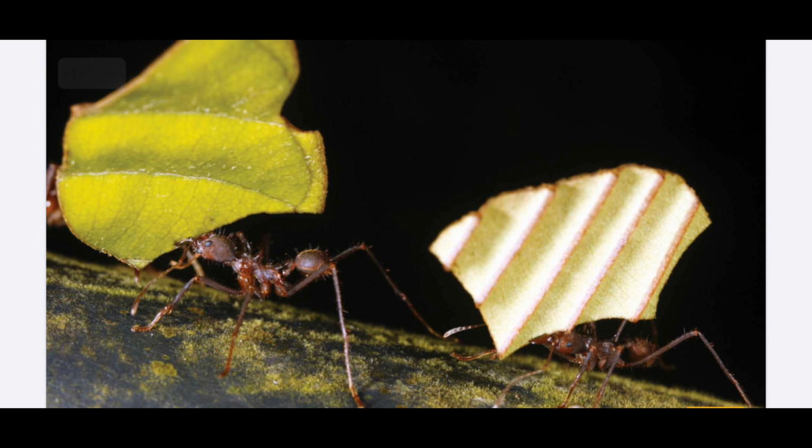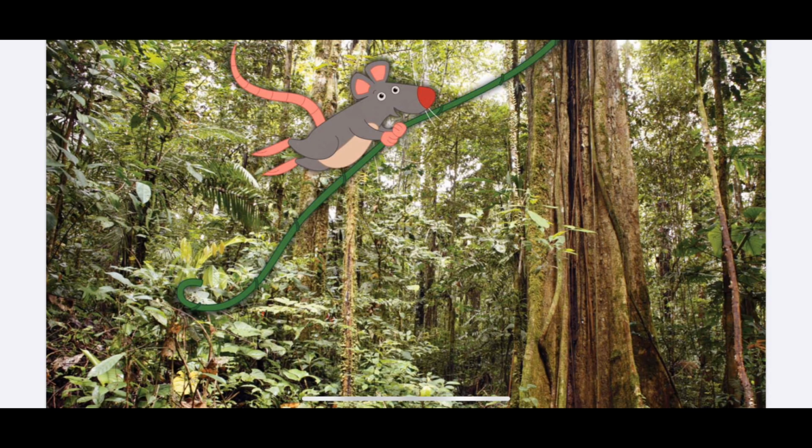Now, let's go back into the text to see if we can add anything to our response. Tropical places are warm and wet. A rainforest is a thick forest of plants that stay green all year round. So a tropical rainforest is a warm, wet, thick forest of plants that stay green all year around.